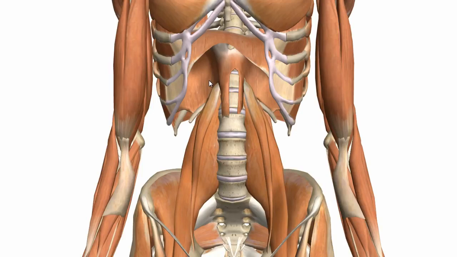So those are the 5 muscles you need to know that make up the posterior abdominal wall. You've got the diaphragm at the top, the posterior parts of the diaphragm, you've got the psoas major and minor, you've got the iliacus, and you've got the quadratus lumborum.